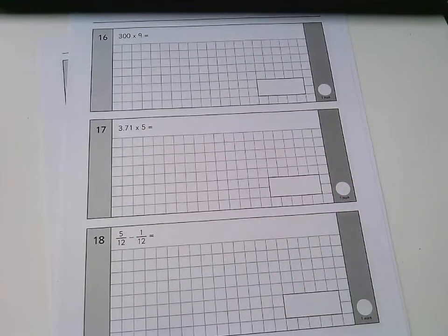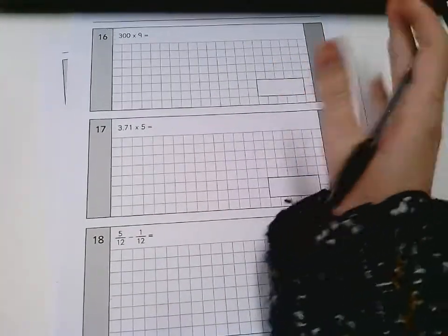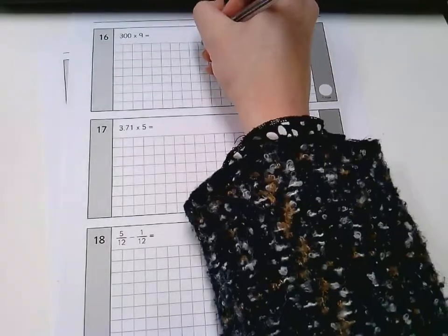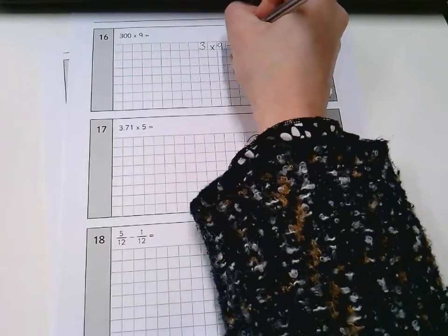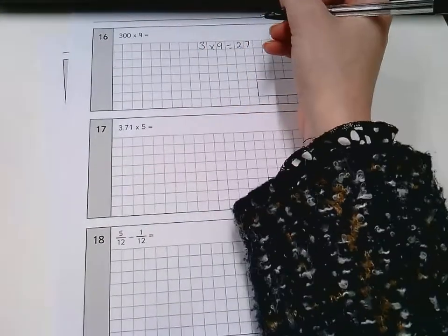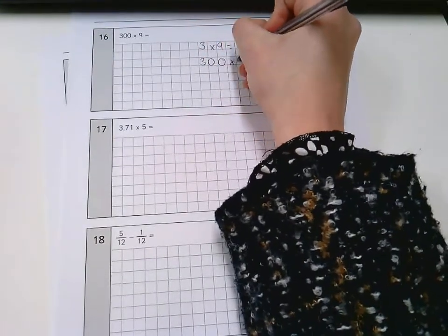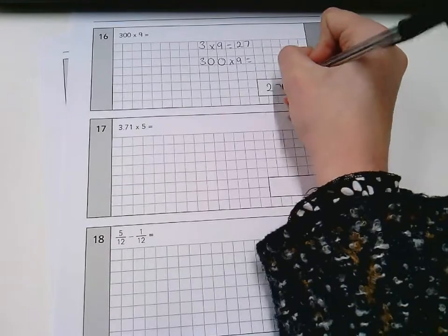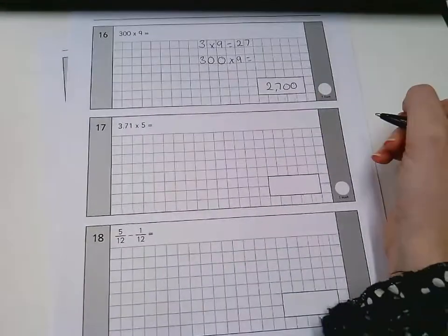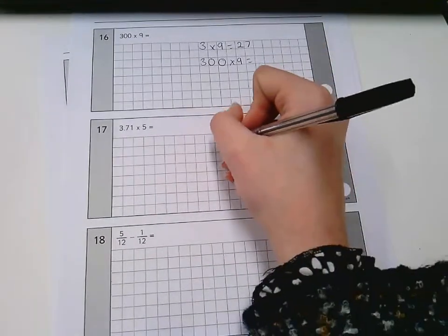So at this point in the paper, it's getting a bit harder, but we can still do it fairly easily, I would say. Okay, I think we could do the first 20 fairly quickly, wouldn't take us too much brain power. This one, 3 times 9 is 27, and if we're not sure on these, get on TT Rockstars and get learning your times tables. So 300 times 9 is 2,700. Next one, multiplying decimals.